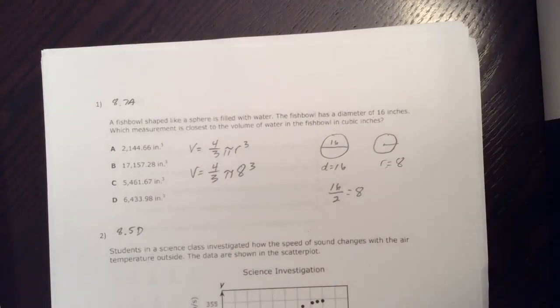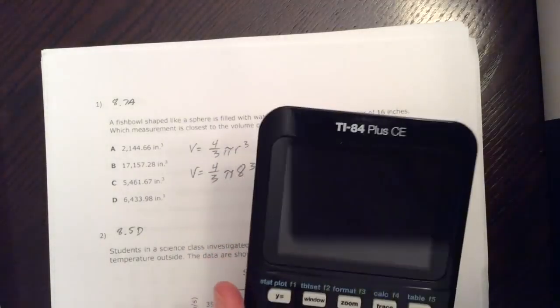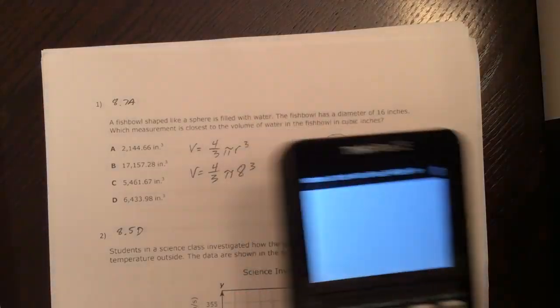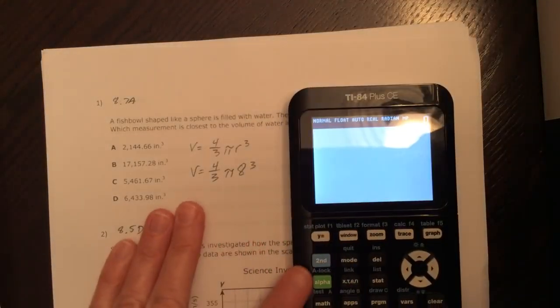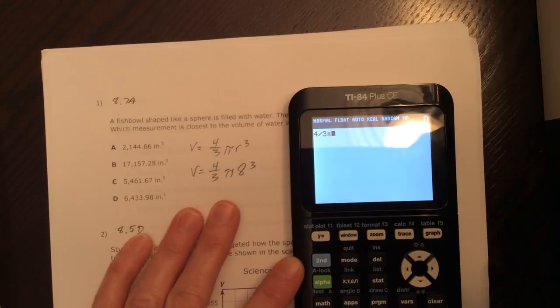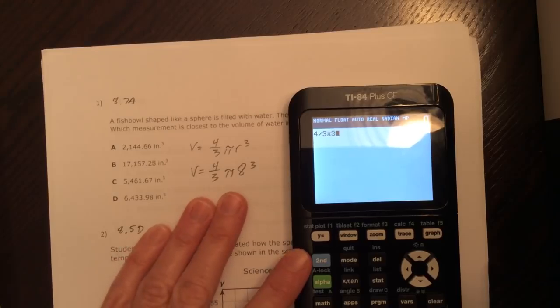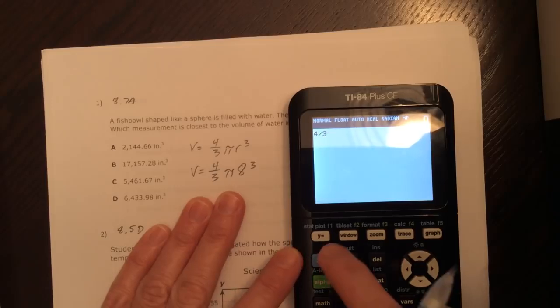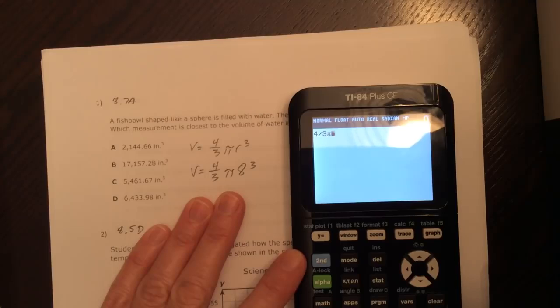Let's put that in the calculator and see what we get. Here's the calculator. Let's turn it on. Here we go. 4 divided by 3, 4/3 pi, second pi, 8, whoops, let me back up. 4/3, pi, 8, cubed.